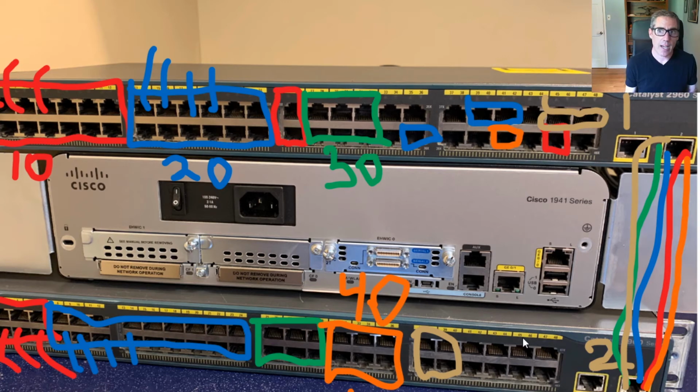And you can see how if we didn't have this trunk port, what we would need to do is we'd need to set aside a port to connect VLAN 10, a port to connect VLAN 20, a port to connect 30, and a port to connect 40 and 50. So we just wasted 5 ports on each switch instead of 1 on each switch. And we'll see that when we get to routing.